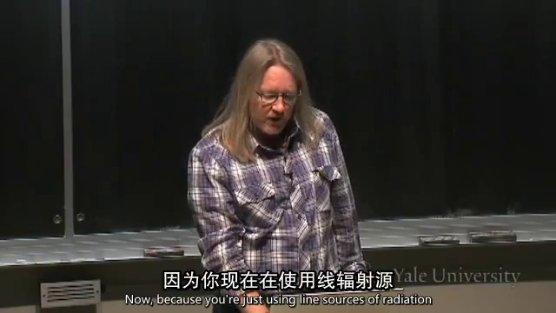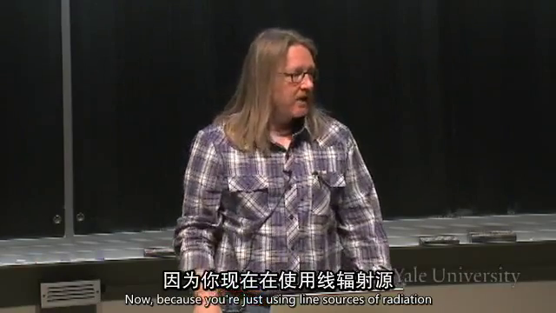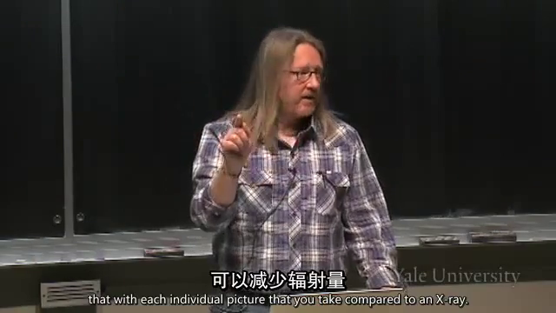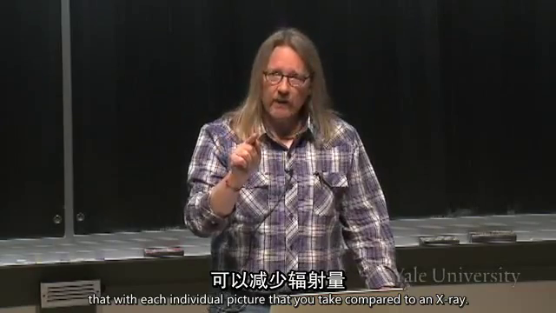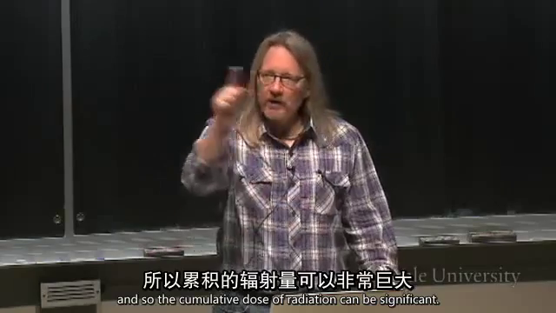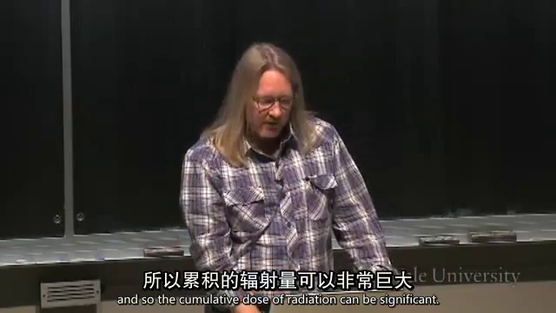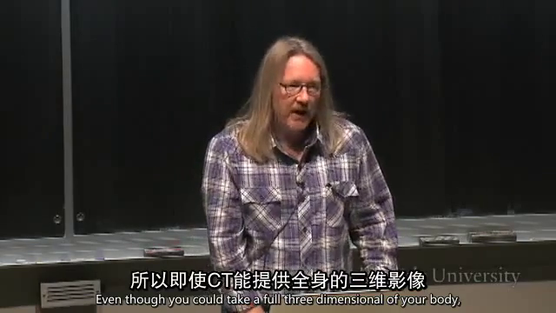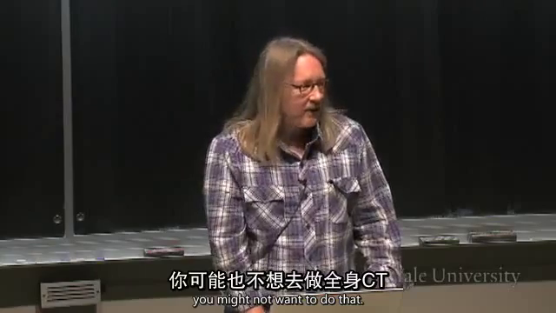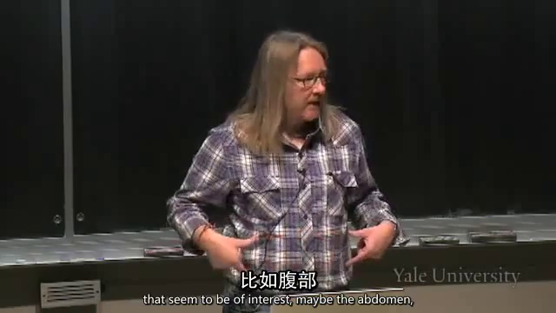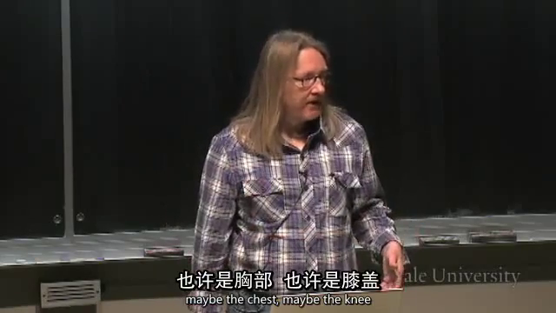Now, because you're just using line sources of radiation, one can reduce the amount of radiation with each individual picture that you take compared to an X-ray. But you've got to take a lot of these pictures, right? And so the cumulative dose of radiation can be significant. So even though you could take a full three-dimensional picture of your body, you might not want to do that, right? You might just want to take a picture of the slices that seem to be of interest. Maybe the abdomen, maybe the chest, maybe the knee, if you're having a problem with your knee. Right?